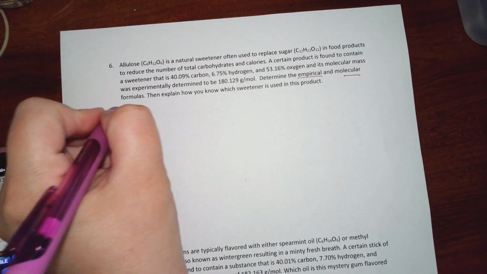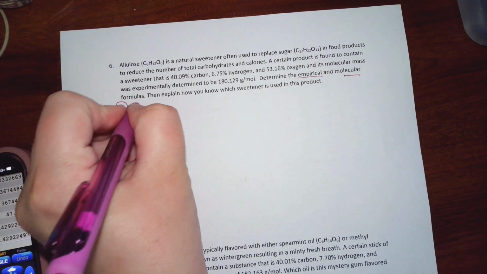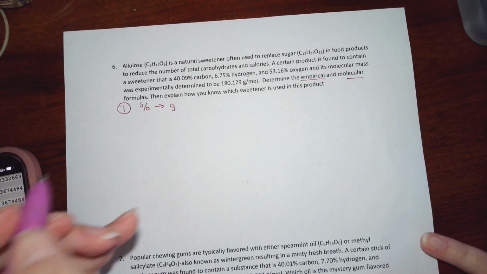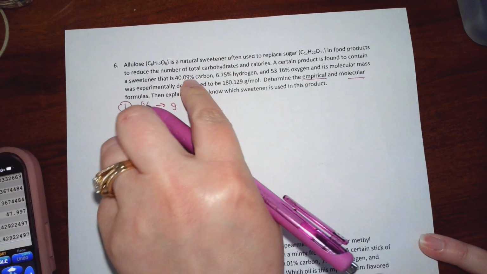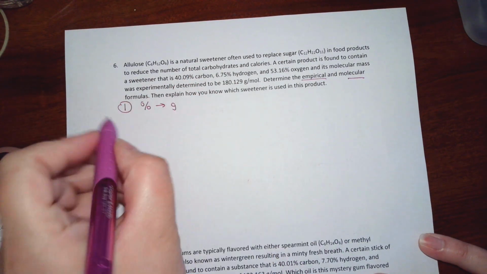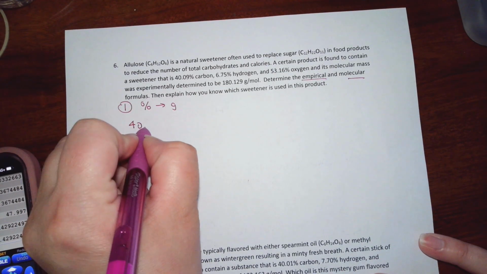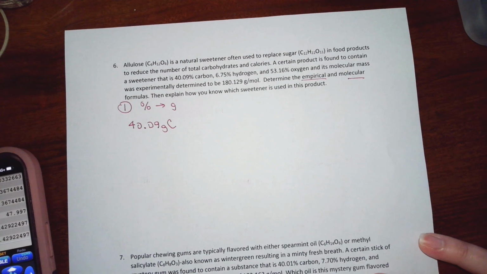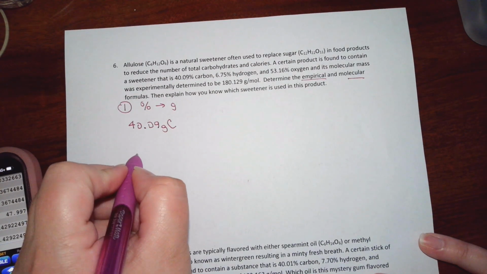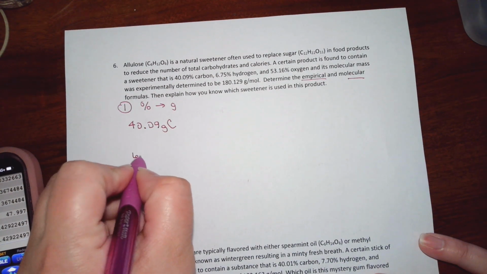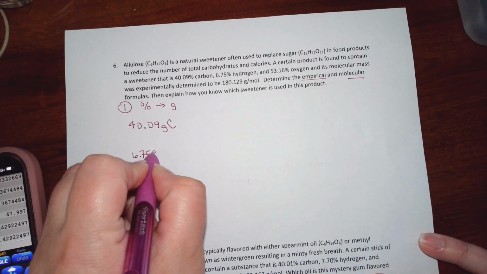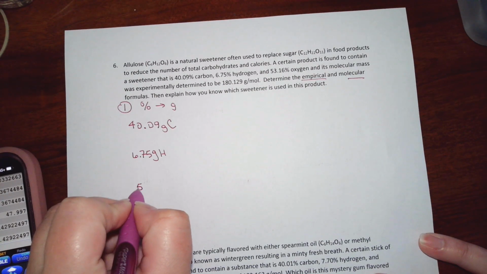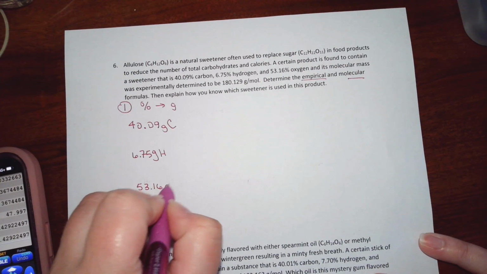All right, so step number 1, we're going to change your percentage to grams for each element in the compound. So we were given 40.09% carbon. We're just going to change that to 40.09 grams of carbon. I'm going to do that for each of them. So I have 6.75 grams of hydrogen and then 53.16 grams of oxygen.